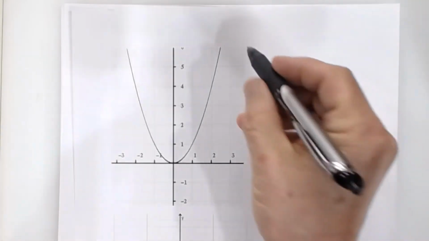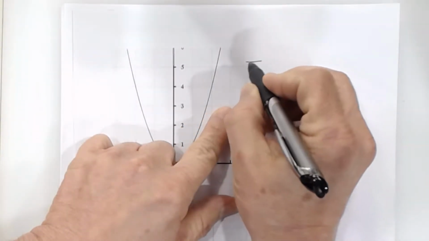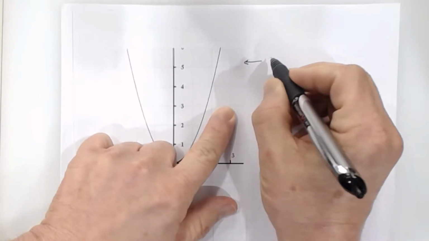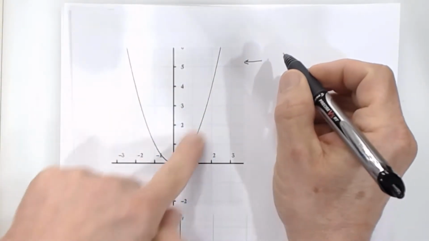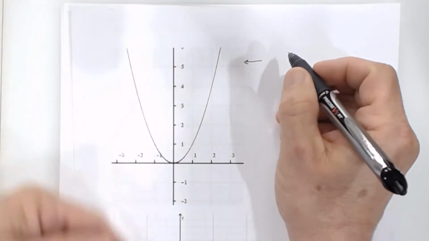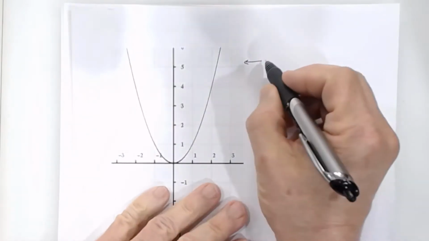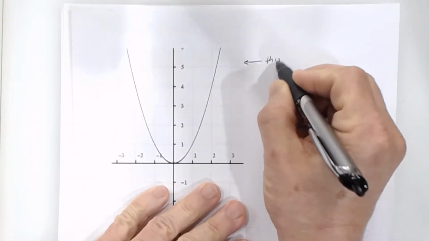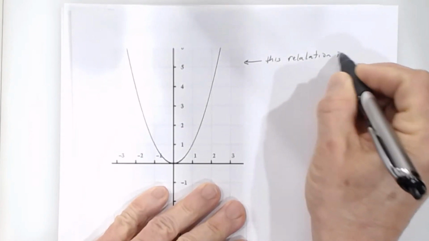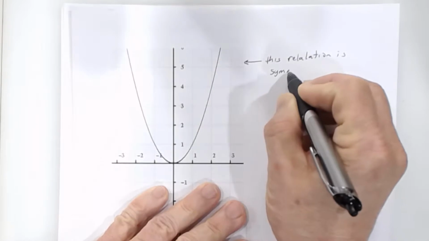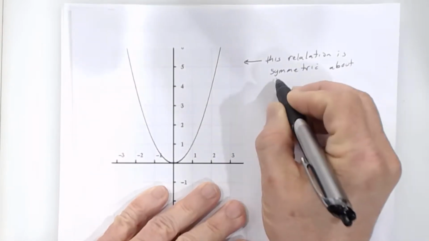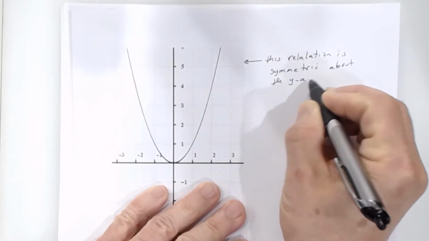So this particular graph right here, I'm going to call this a relation. Remember, a relation is a set of ordered pairs. So is this a relation? Yes. This relation, though, is considered a what? Function. All right, so this relation is symmetric about the y-axis.